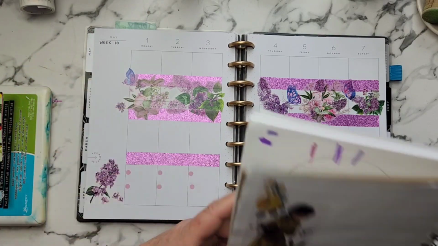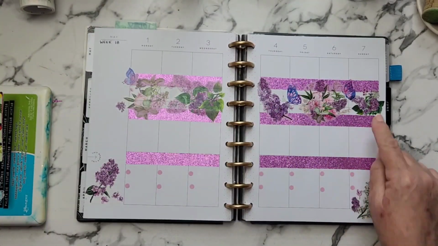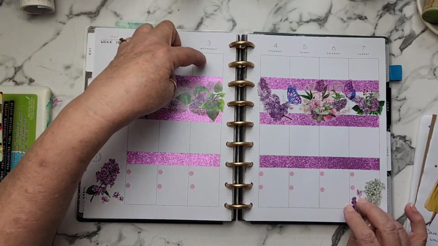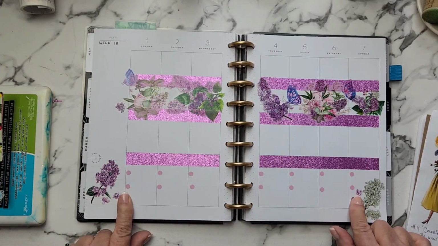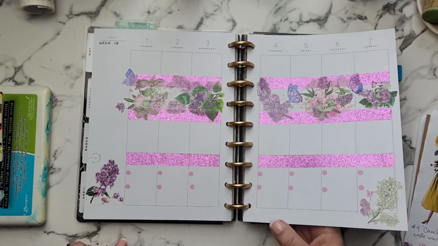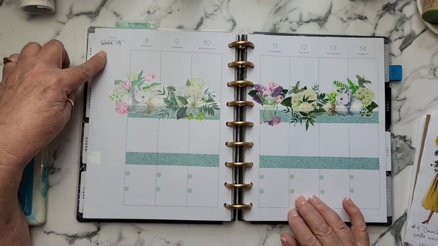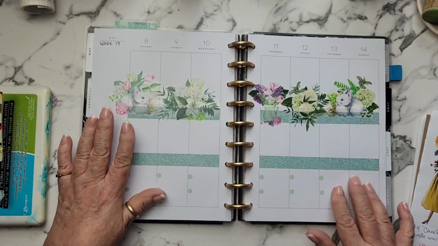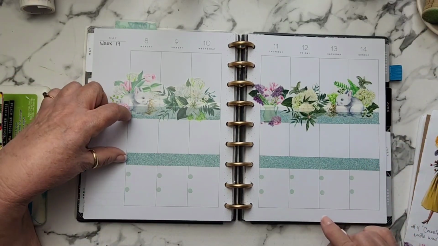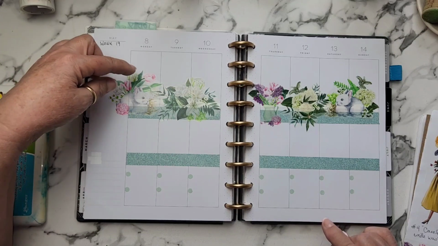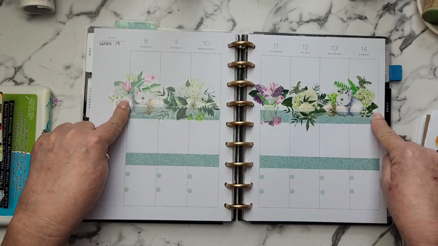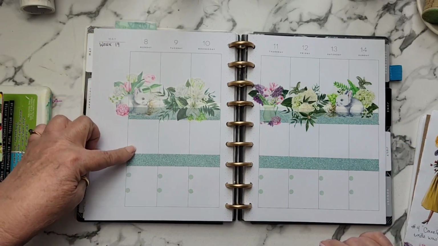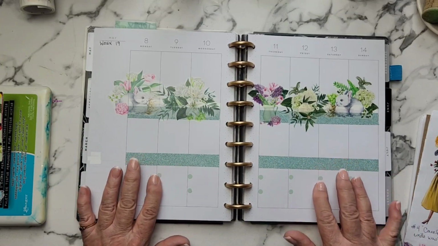But I used the Lilac Garden washi tape here. So I have my 3 rows for both my YouTube channels and for my Instagram. So that's week 18. Week 19 of this year is May 8th to the 14th. And this is where I decided that I only needed the 2 rows of washi. If I put my decor right across this row, then I can write here, and then I've got my little dots down below.